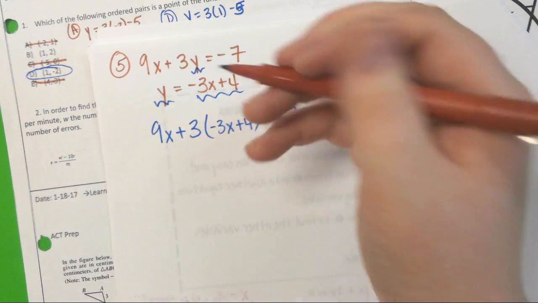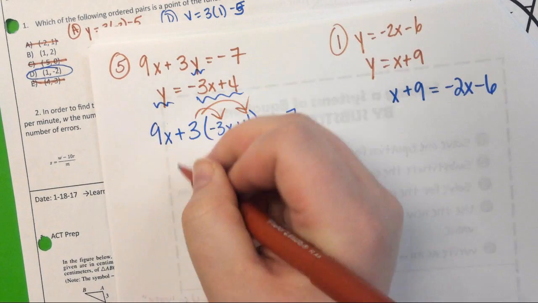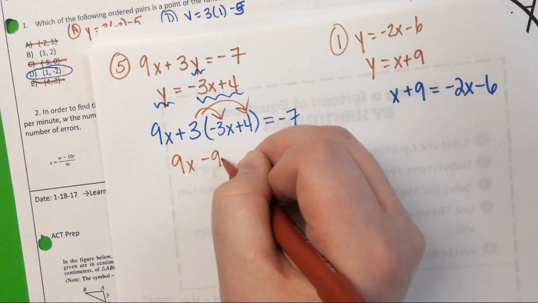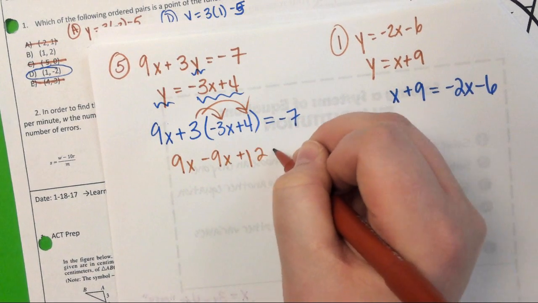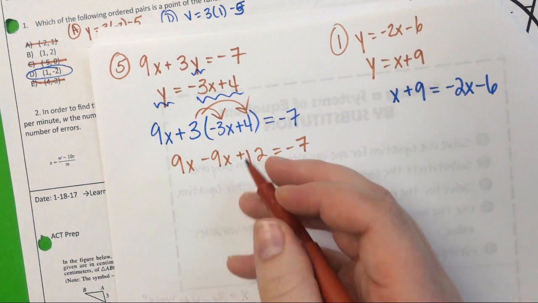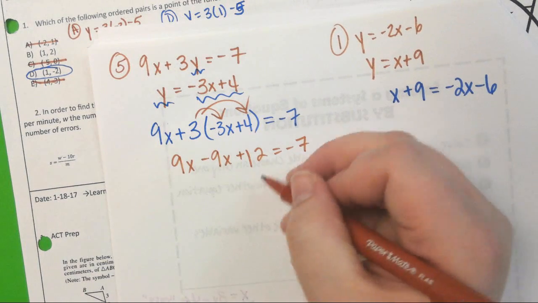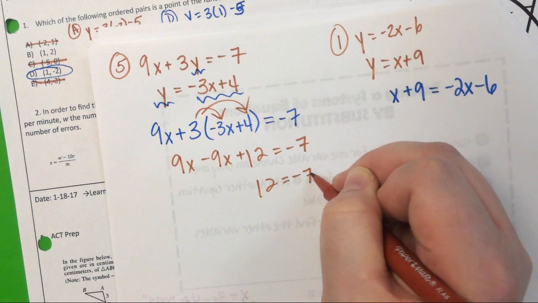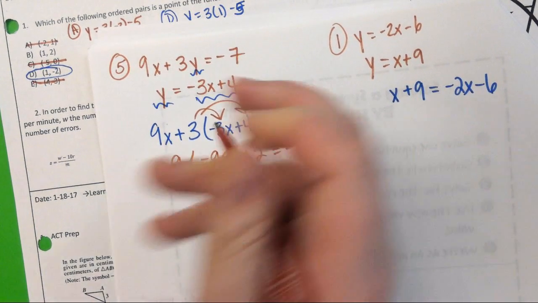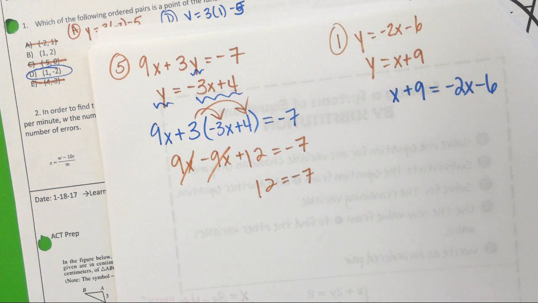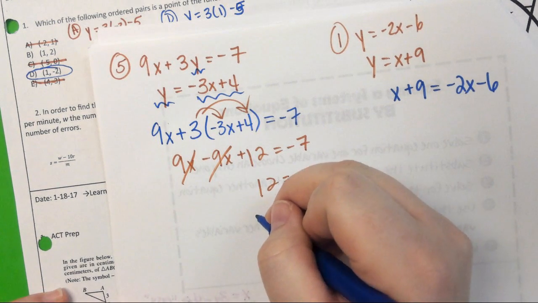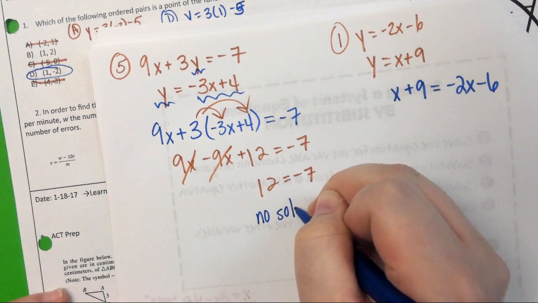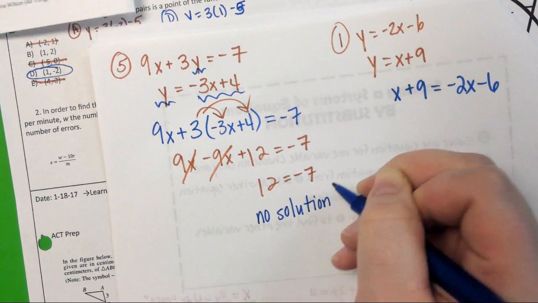Okay, she told me to distribute and solve, so I'm going to do that. I got 9x minus 9x plus 12 equals negative 7. Oh my goodness. I got 12 equals negative 7 because the 9x and the negative 9x canceled out. What does that mean? Does 12 equal negative 7? No. Say it, Ashanti, you're allowed now. No solution.